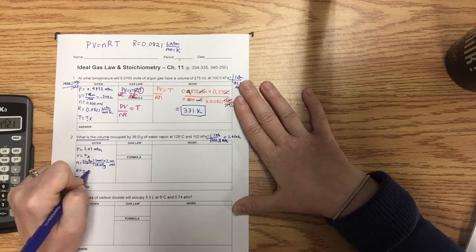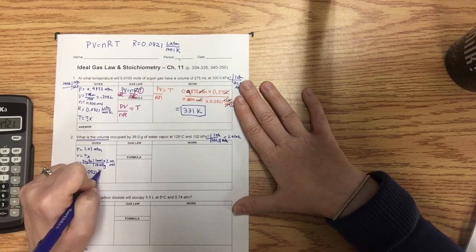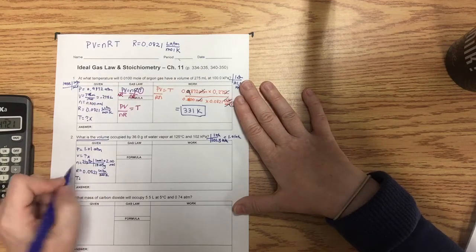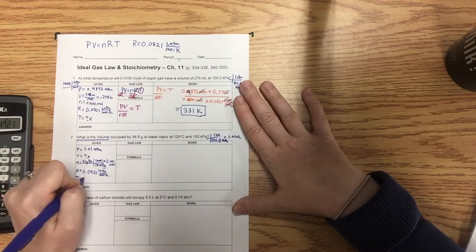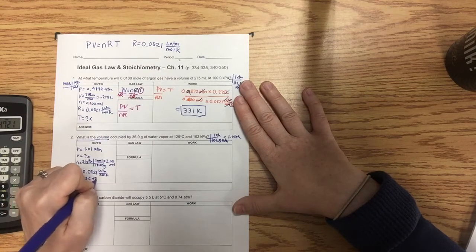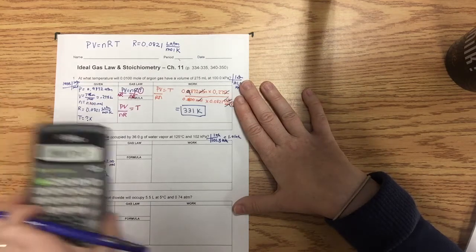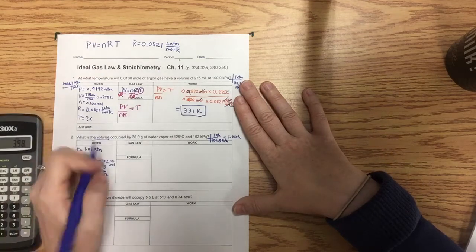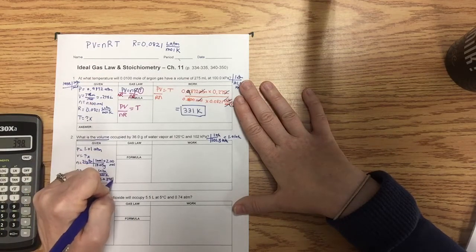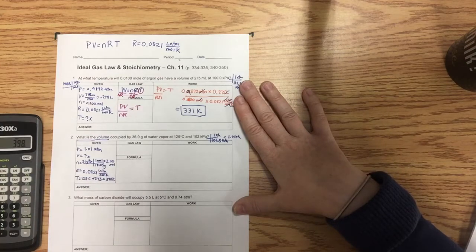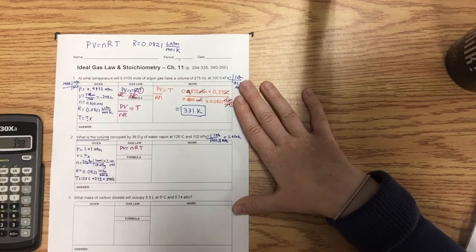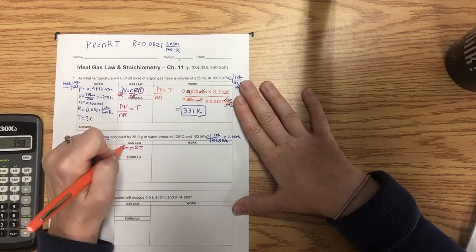My constant is always the same, 0.0821 L·atm/mol·K, and then finally my temperature. So I have 125 degrees Celsius, but I know that I have to add 273 to that because it must be in Kelvin. So 125 plus 273 gives me 398 Kelvin. All right, so my gas law is PV equals nRT, but I am solving for the volume.